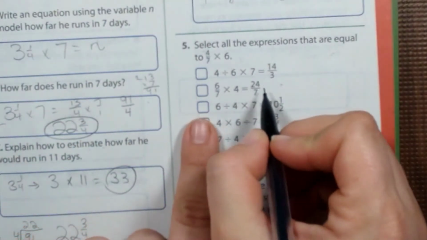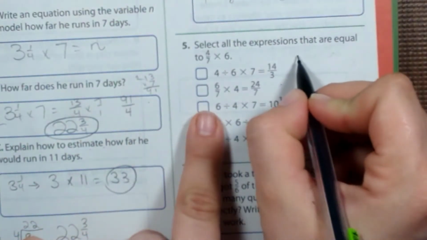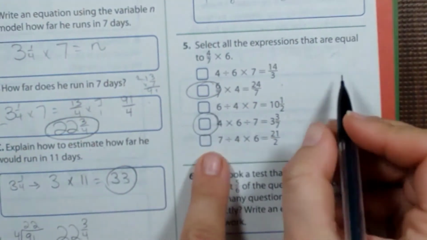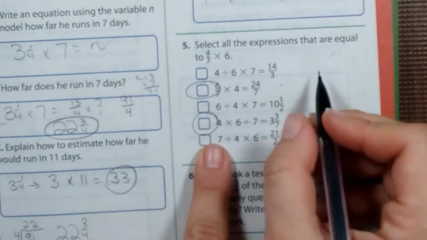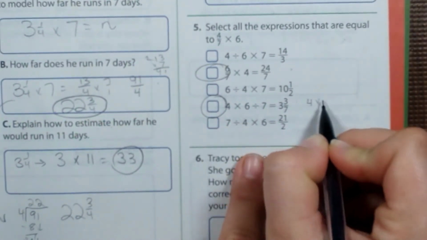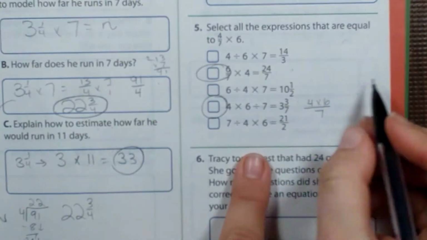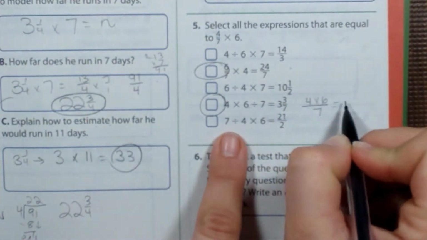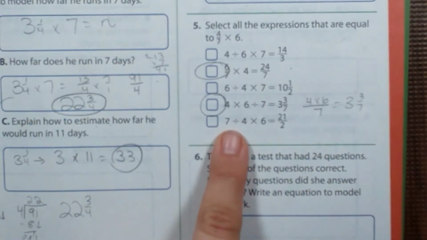All right, so our answers are this one and this one. And this is why. Because if I was to multiply, I'm going to do this one first, okay? 4 times 6 divided by 7. That is the same as this, okay? And then I would find that my answer would be 3 3/7.